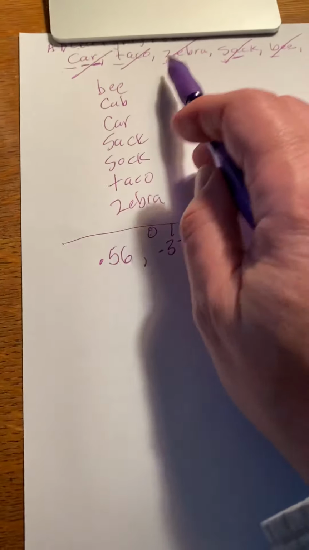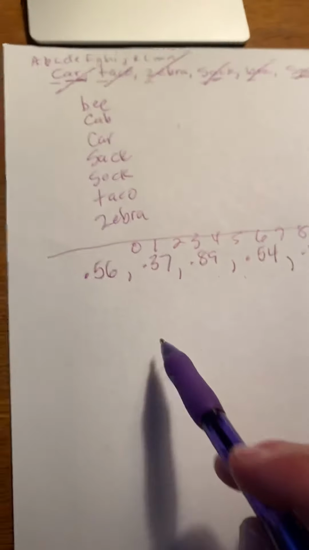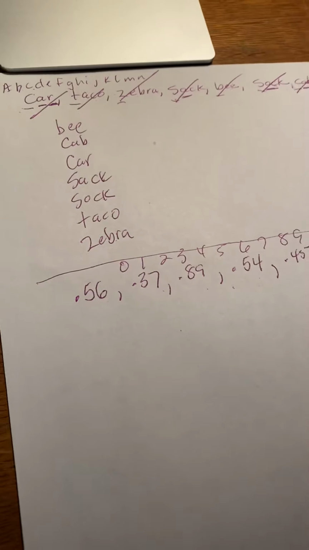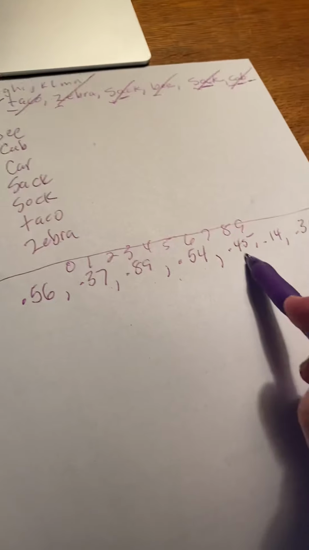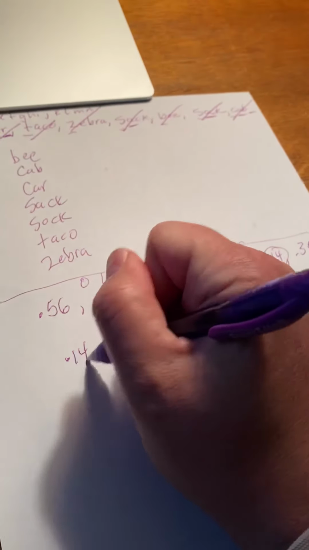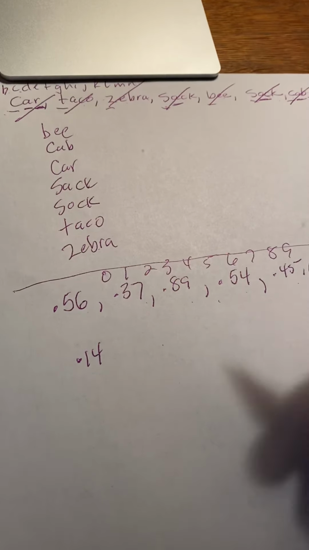So the same strategy I used when I went through my words: no A's, there was a B, so that's going to come first. So I'm going to do the same thing with my numbers. None of these start with a 0, so I go to my next number. Is there anything that starts with a 1? Right there, that one starts with a 1. So 0.14 is going to be my first number.